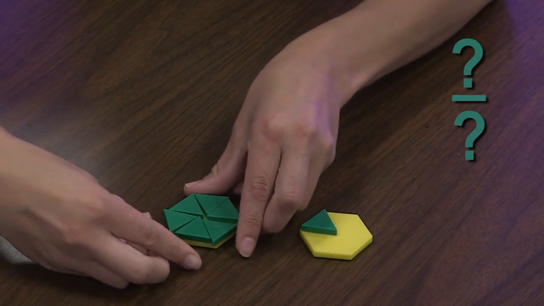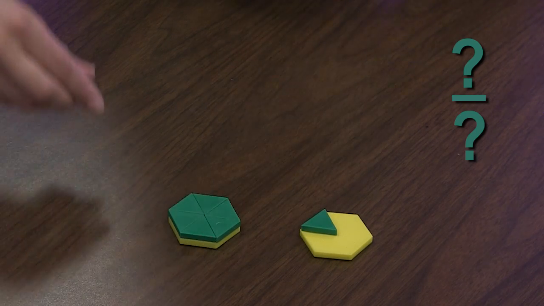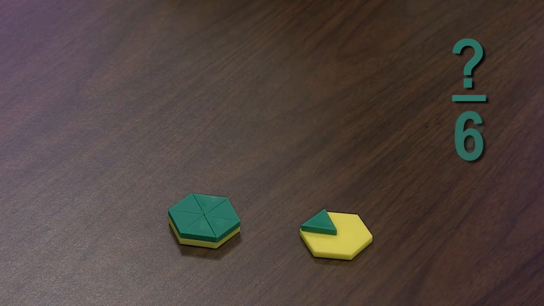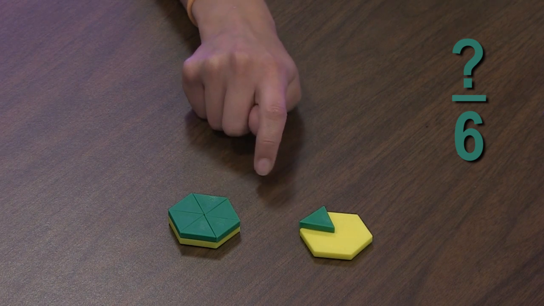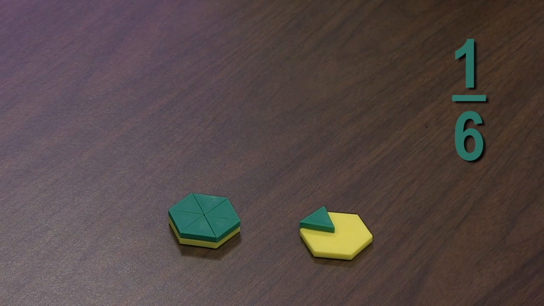If I place my triangles on top, I can count how many partitions my whole is being divided into. It took 6 green triangles to cover my whole. The denominator will be 6 because it takes 6 green triangles to cover the yellow hexagon. In this problem, we were only considering 1 green triangle. My numerator will be 1, so our fraction would be 1/6.